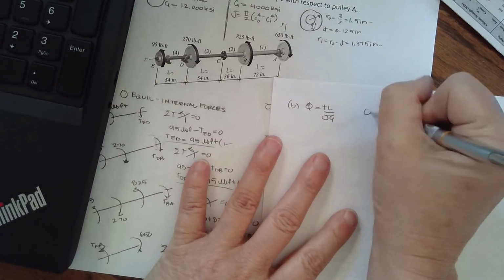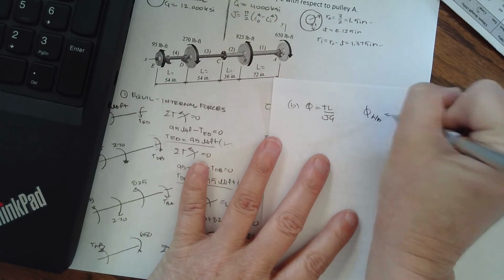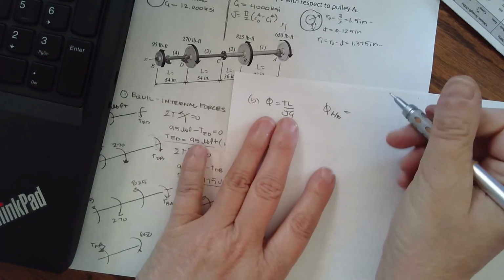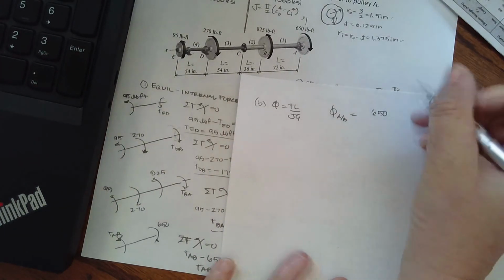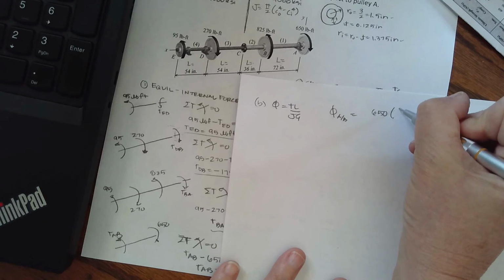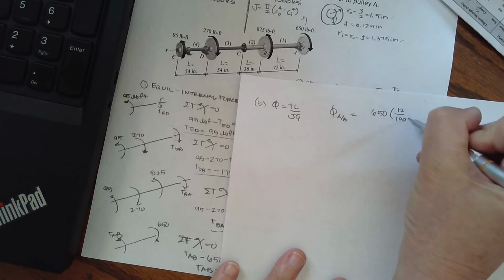Our angle of twist from A to B equals TL over JG. For A to B, I have 650 pound-feet, so I need to get it into kip inches.